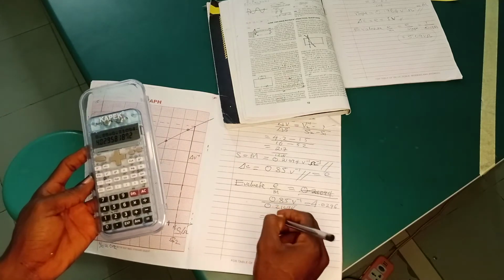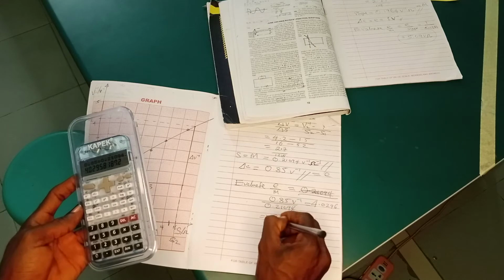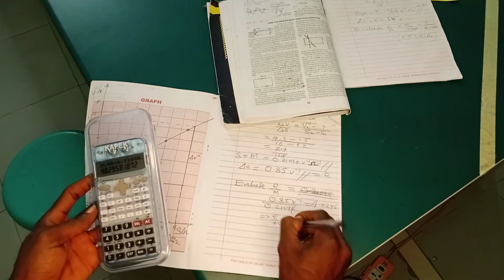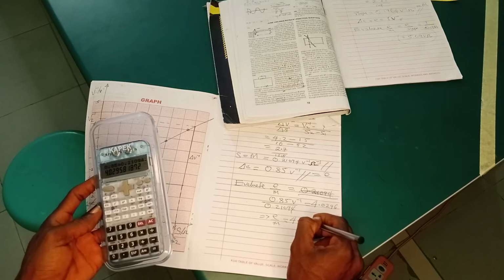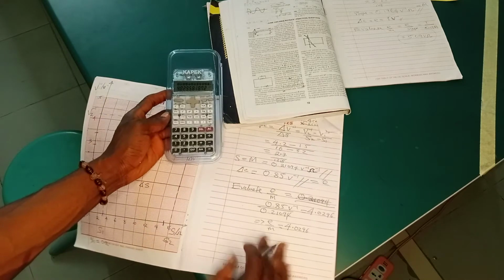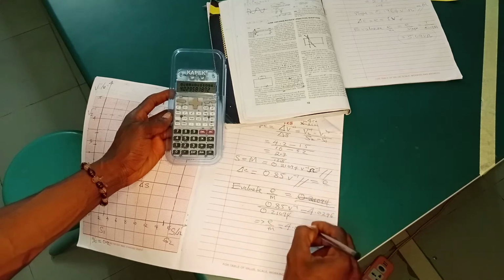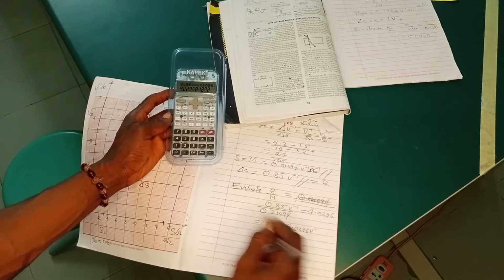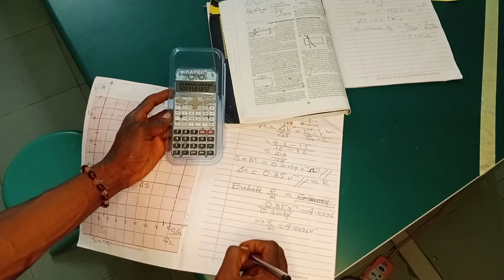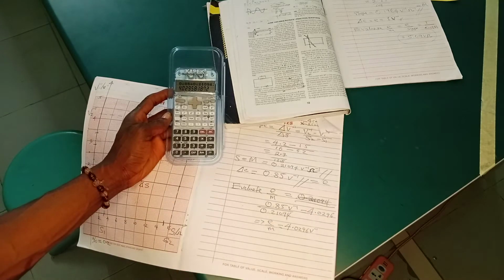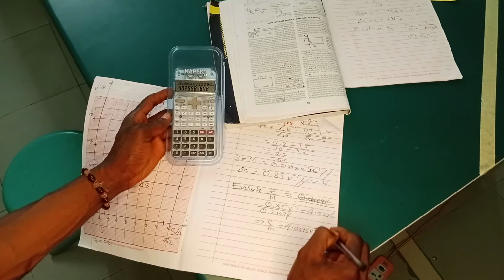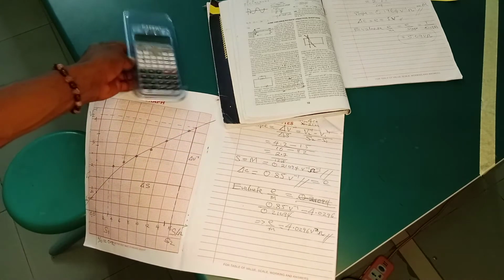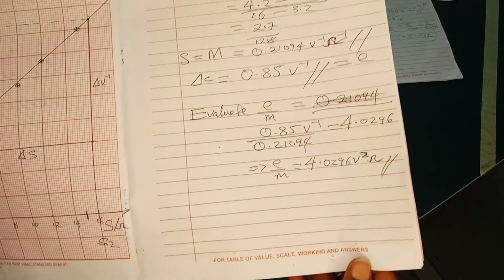So this evaluation, E all over M, is equal to 4.0296. What's the unit? You have V inverse, this time you have V square. You have V square ohm. That's what you have right now. V square ohm. I don't know if it's correct. You can help me check it for me.